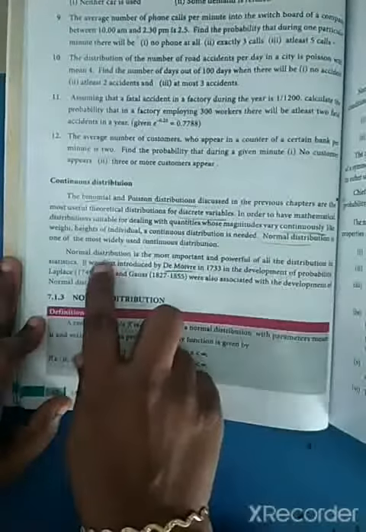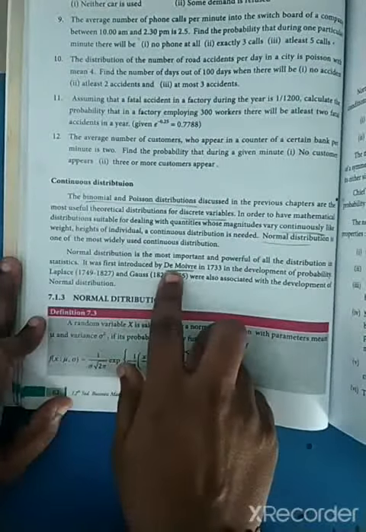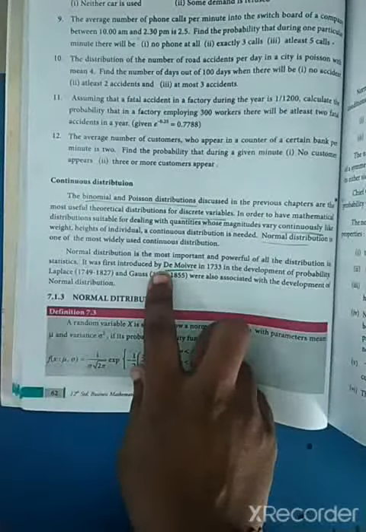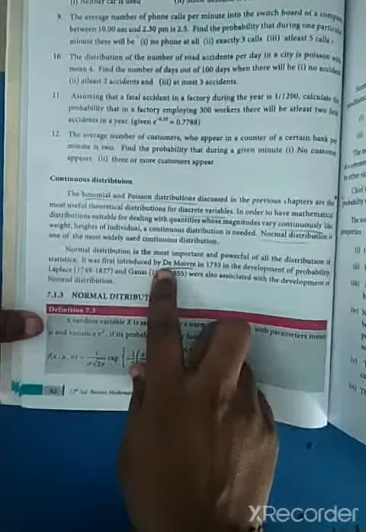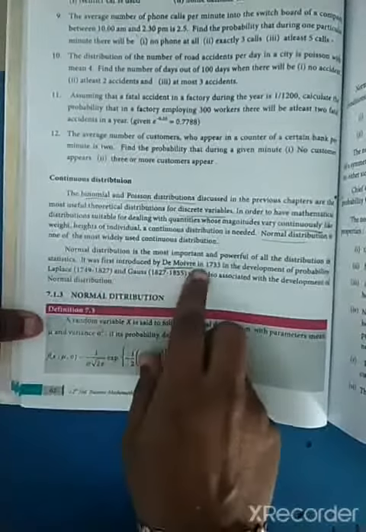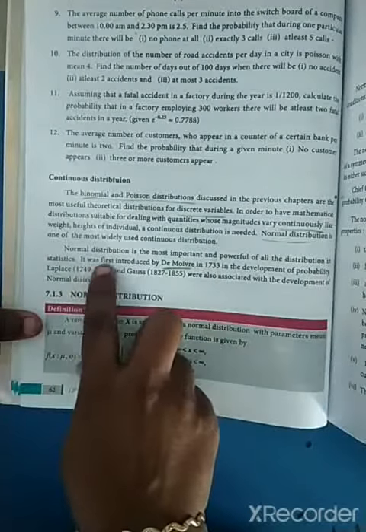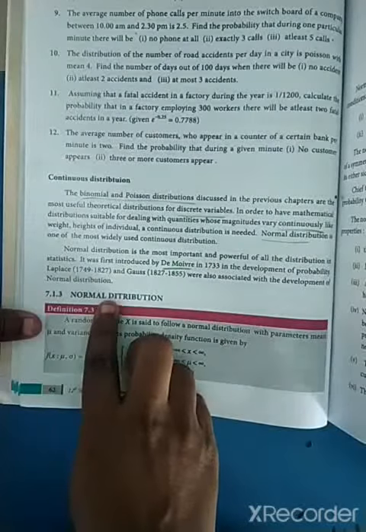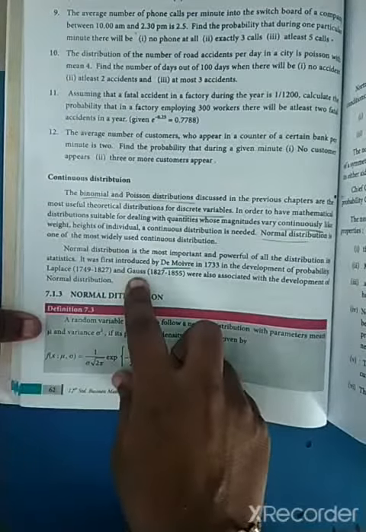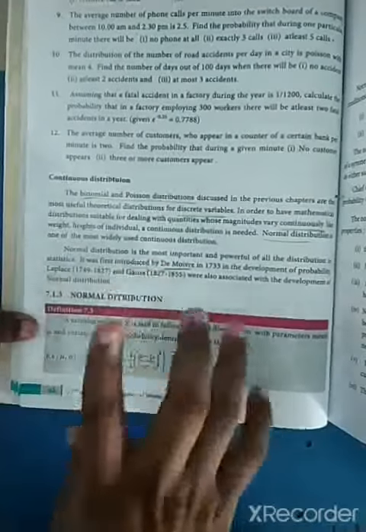So normal distribution was first introduced by De Moivre. De Moivre's theorem we already know in general maths. There is one theorem we already learnt in our last year. So De Moivre discovered or introduced this normal distribution, and it was later developed by Laplace and Gauss.